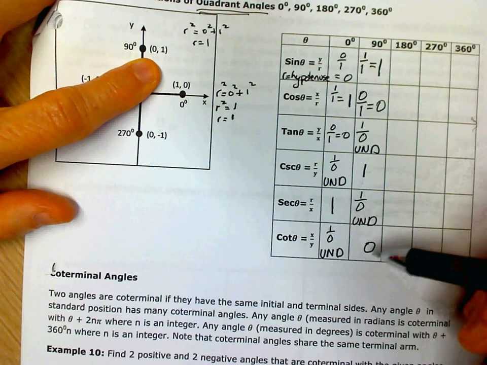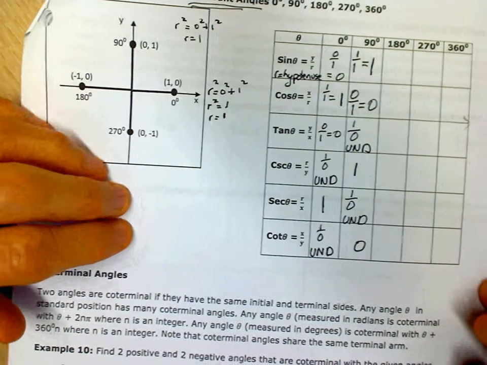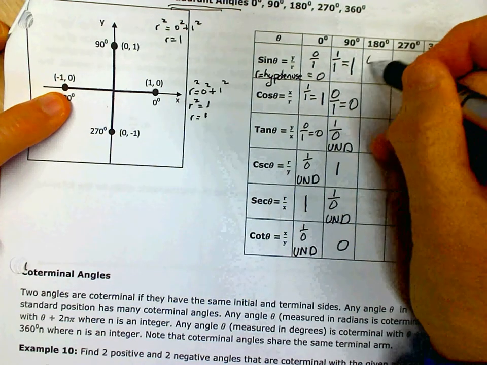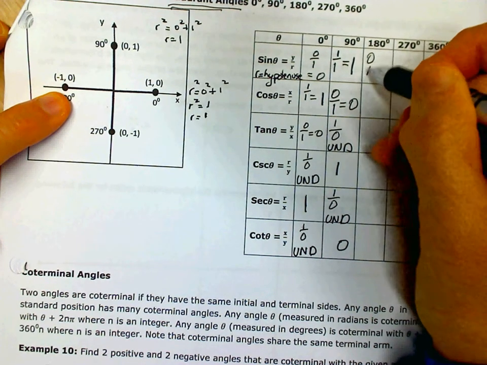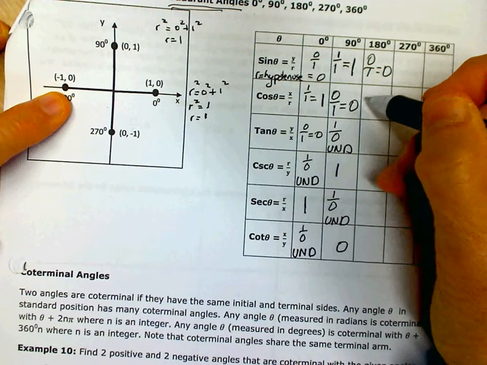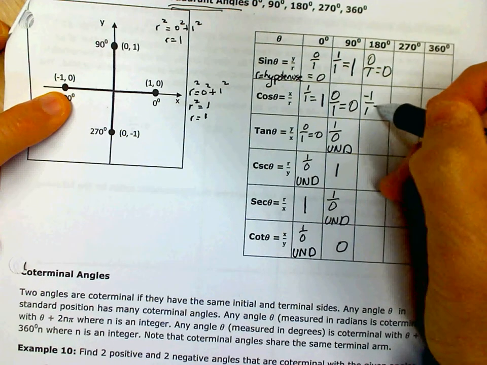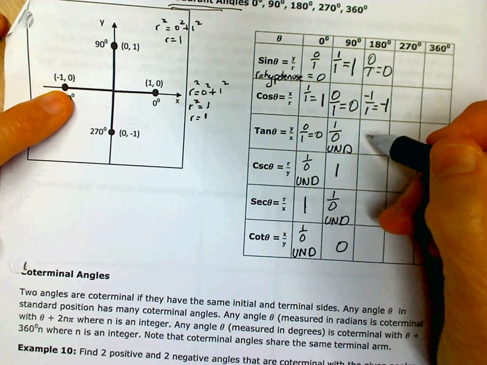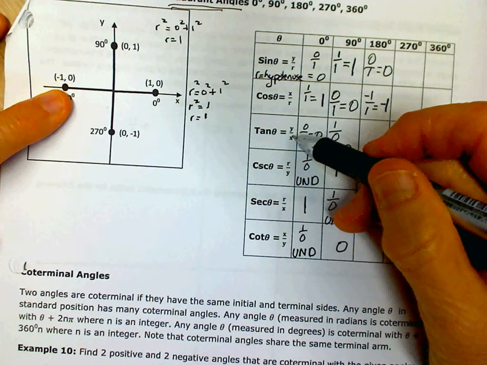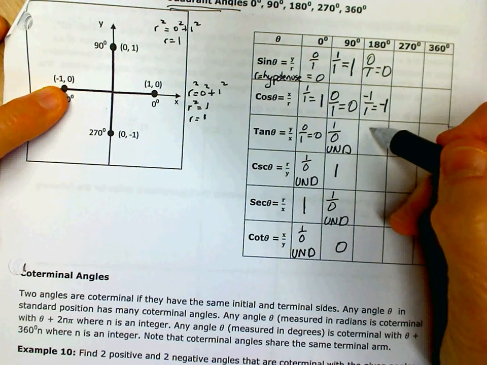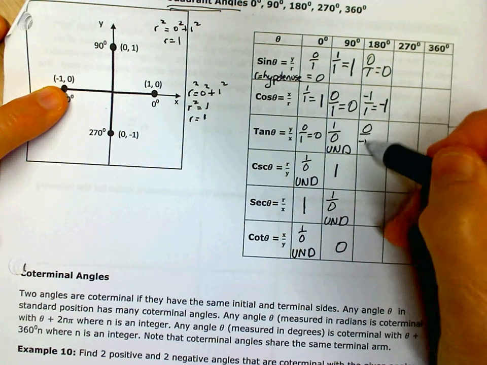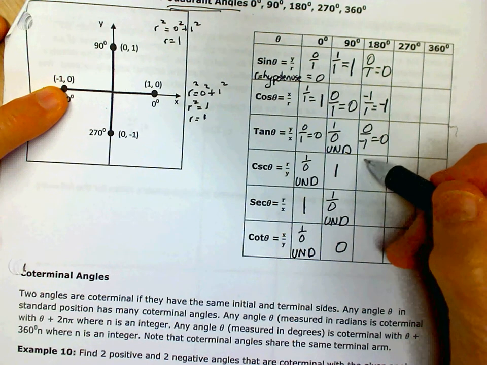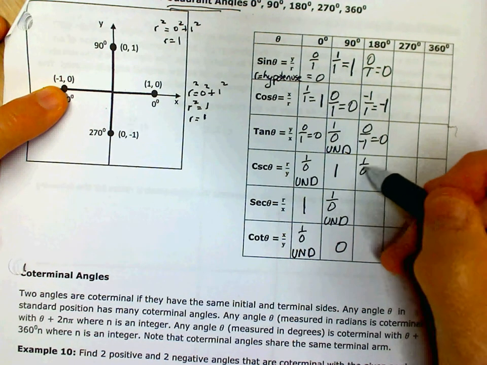Okay, just double check. 180. The y value is 0. 0 over 1 equals 0. Negative 1 over 1 equals negative 1. Y over x is 0 over negative 1, which is 0. Reciprocal, 1 divided by 0 is undefined, right?